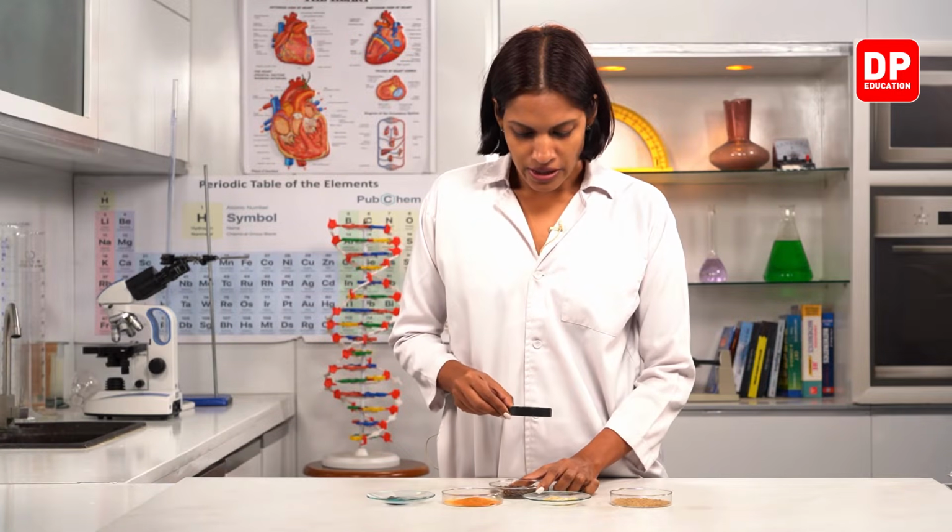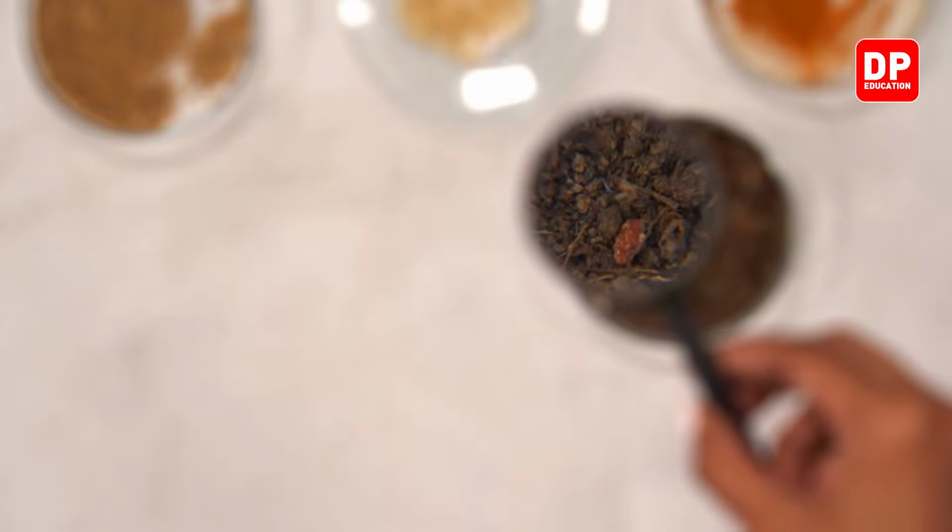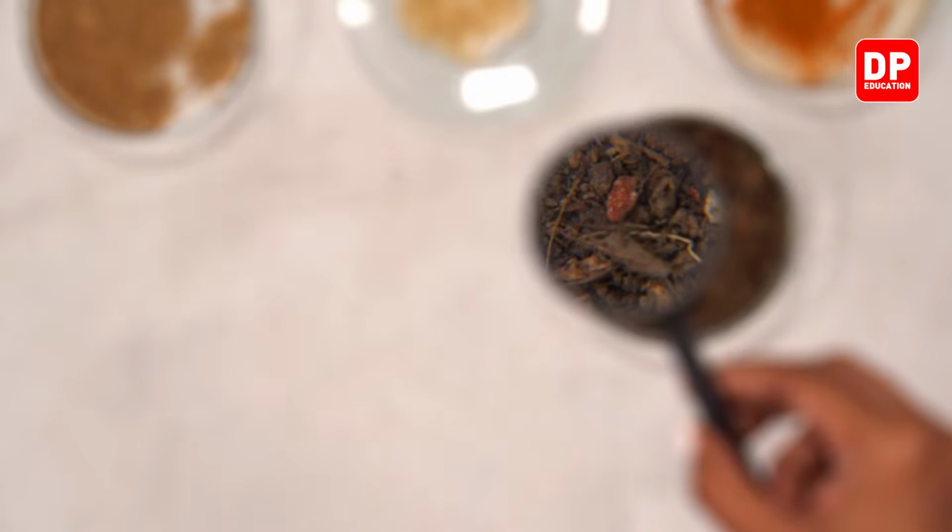Now when I observe this soil sample, I can see sand is there, right? Different colored particles also present, children. Can you all see this one? There are small stones present, and there's an insect also moving through this soil. And you all can see dried leaves present here, and parts of plant roots, parts of plants.